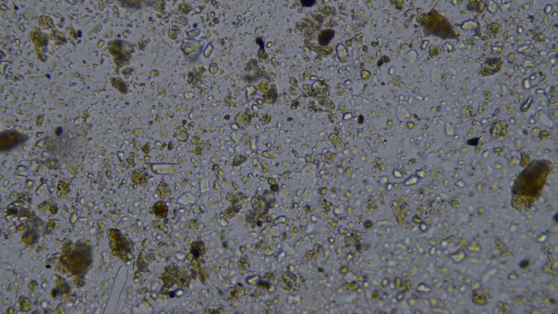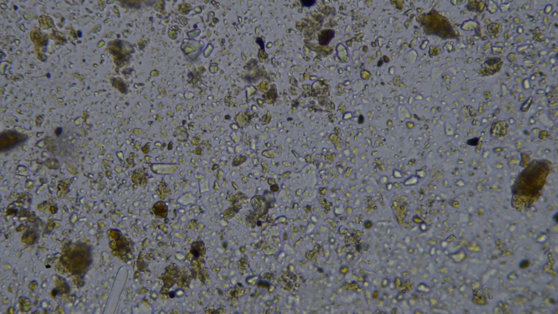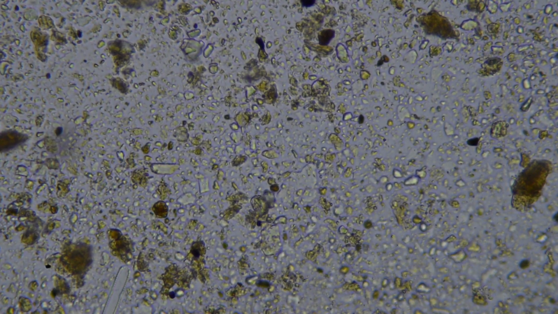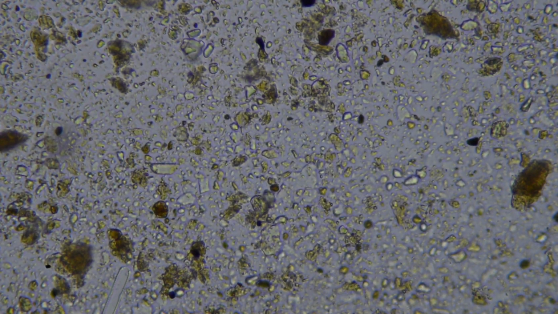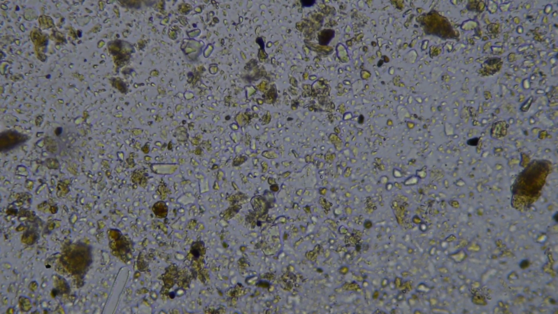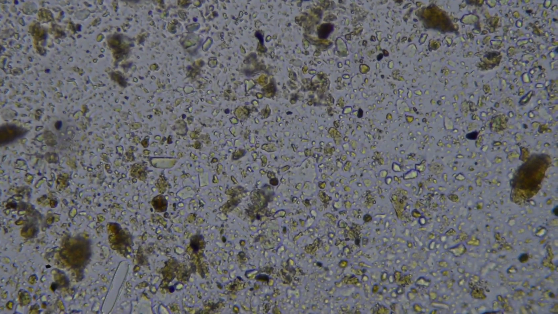So this little guy here that looks man-made is in fact a diatom. There you go. That's a photosynthesizing organism that makes its outer shell out of silica. You can tell that it's dead.